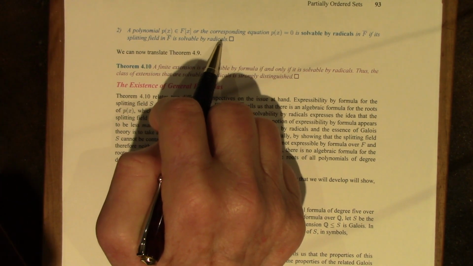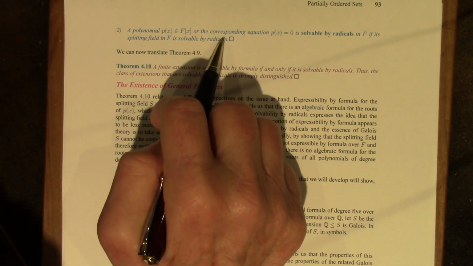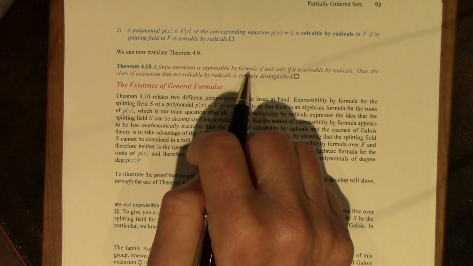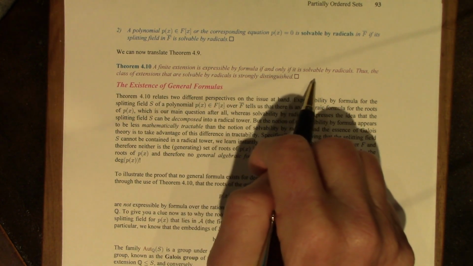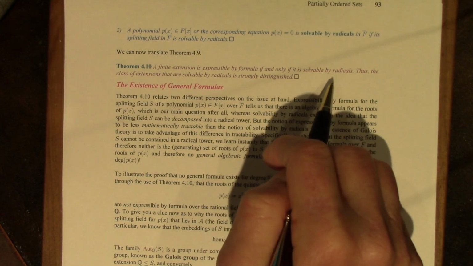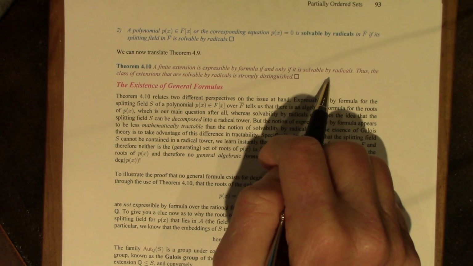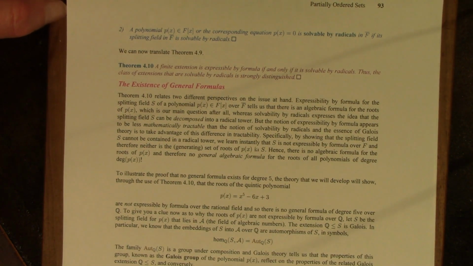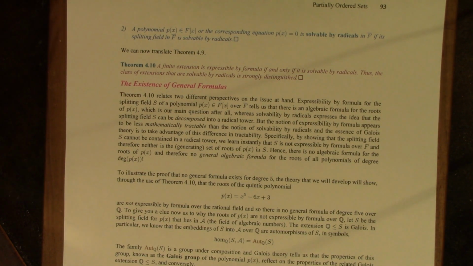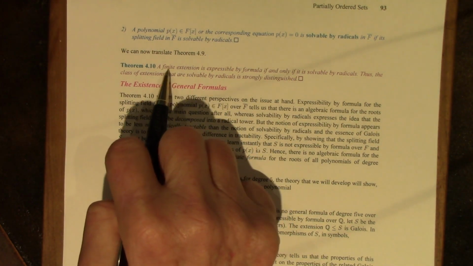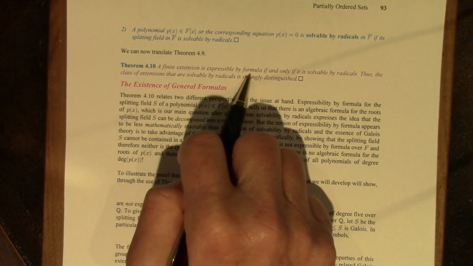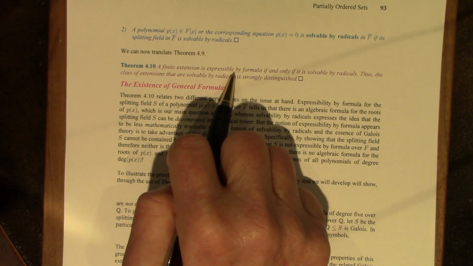So we can translate the theorem I just quoted to you as follows. A finite extension is expressible by formula if and only if it is solvable by radicals. So the class of extensions that are solvable by radicals is strongly distinguished because the class of finite extensions that are expressible by formula is strongly distinguished.